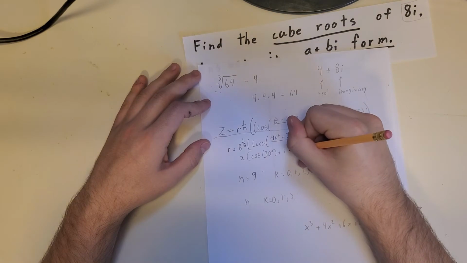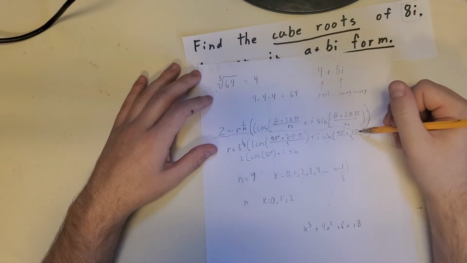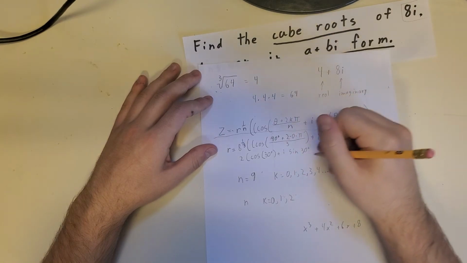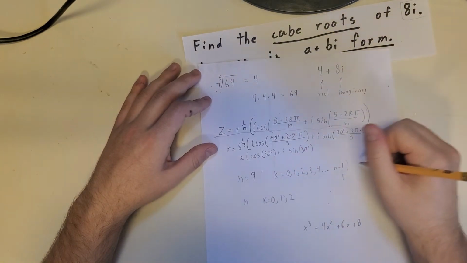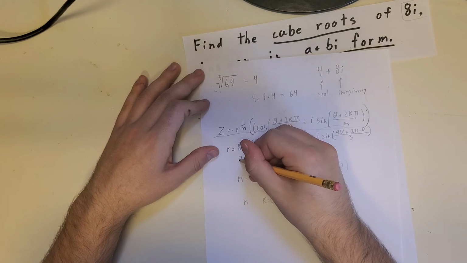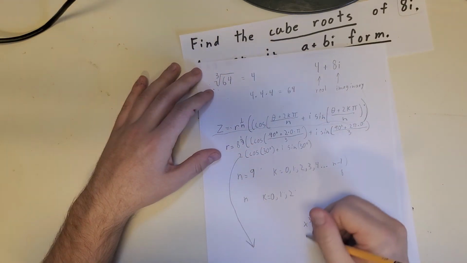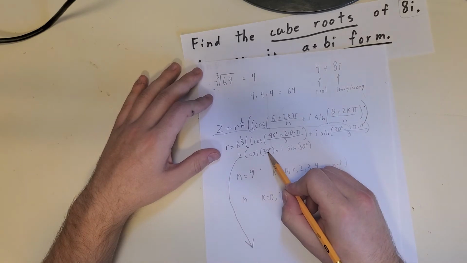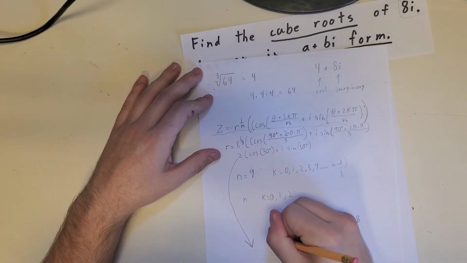Plus I times the sine of the same thing over here, 30 degrees. These two are always going to be the same. So this is going to be our first root right here. If we simplify that, cosine of 30 degrees, you look on your unit circle, you say, hey, that's root 3 over 2.